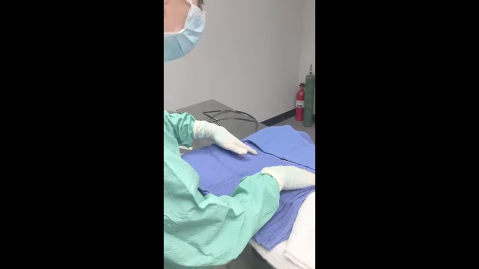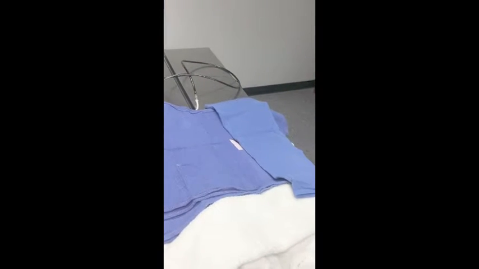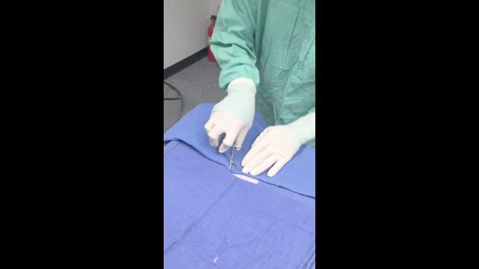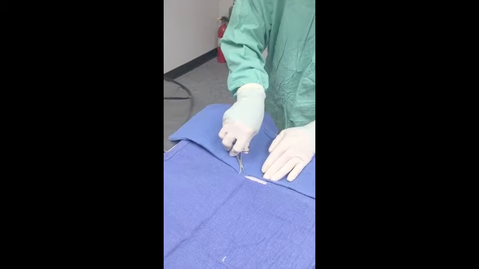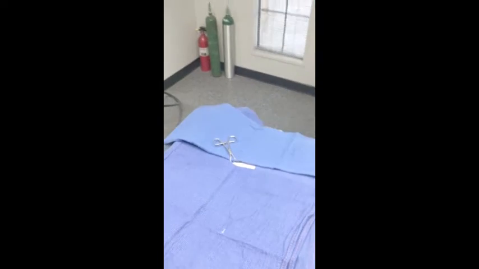Not reaching over the incision site. Then I'm taking my towel clamps. I'm going to get the patient a little bit of skin and the towels to help hold things in place.